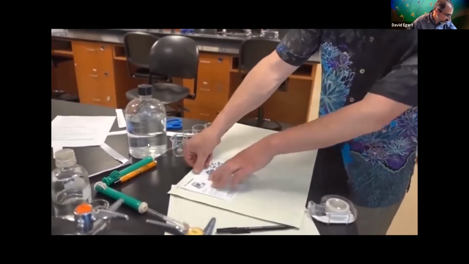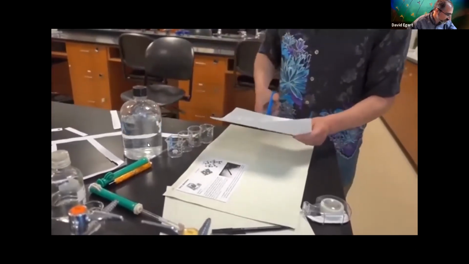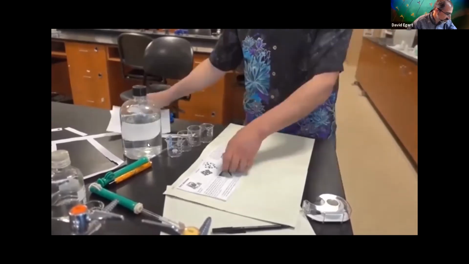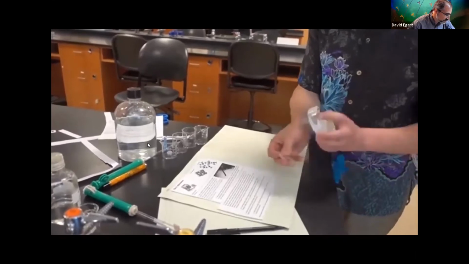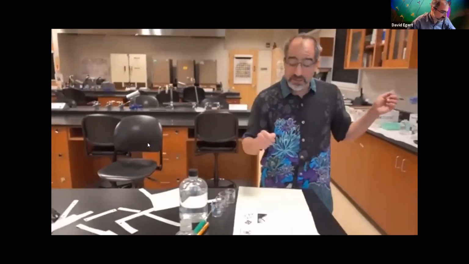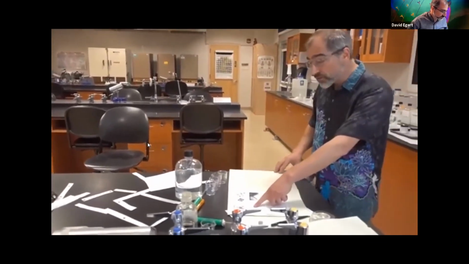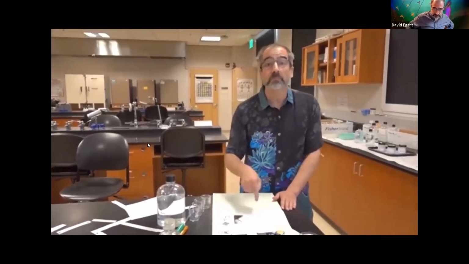I'm doing this quick. In reality, you would do this a little more neatly and thought out. But basically, I have the instructions for the lab right here. You can use a glue stick, it's better than tape, but tape looks good too. And then I'm just going to follow. It's really important when you're doing the labs to follow it step by step.